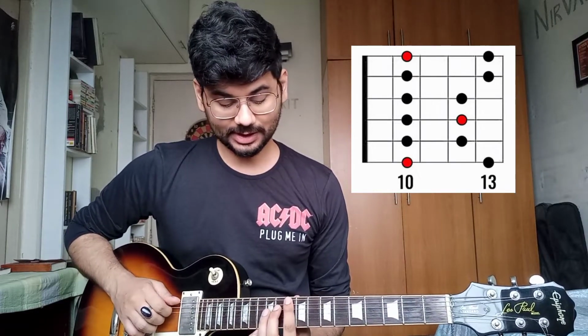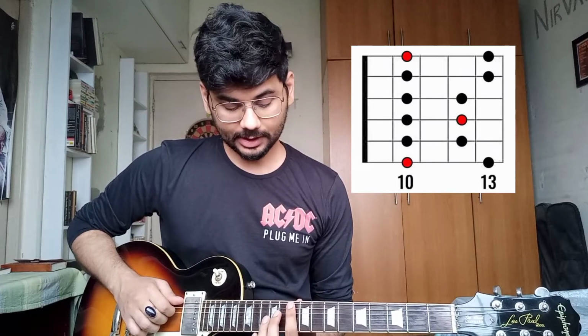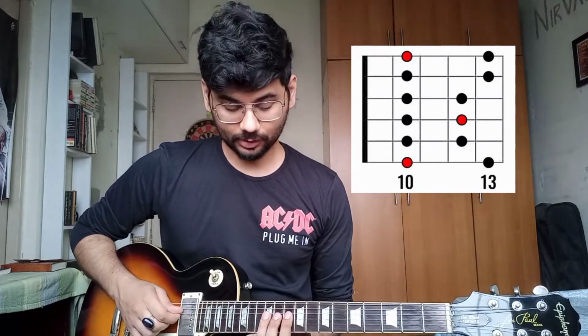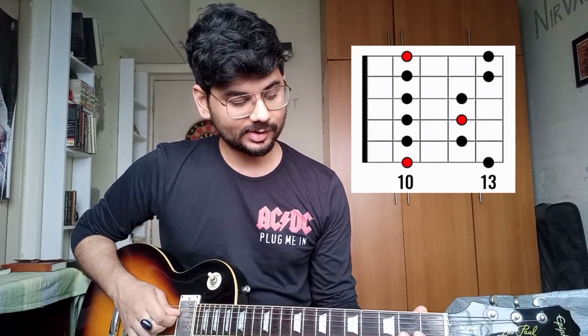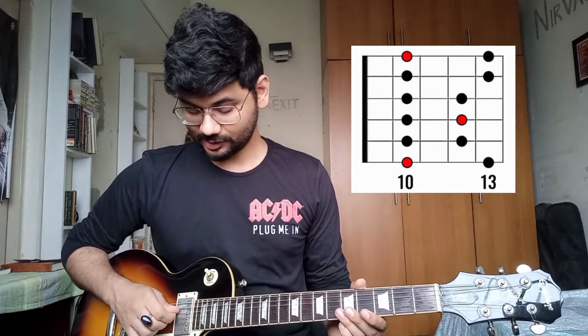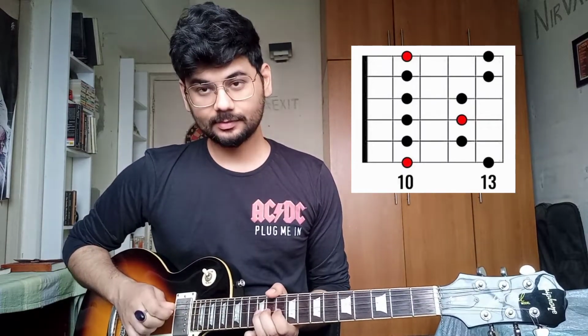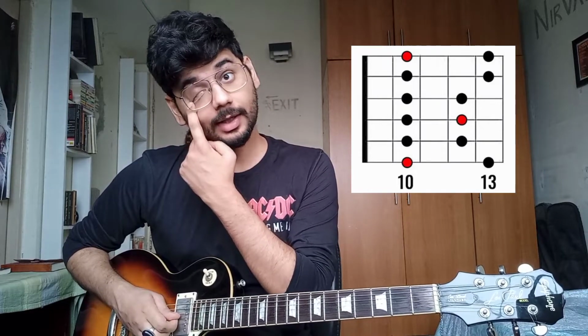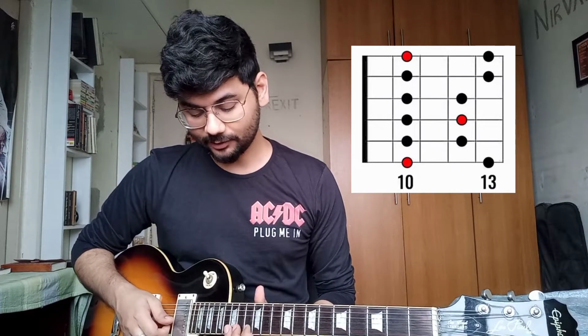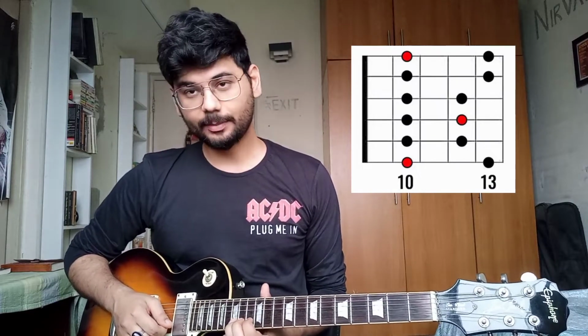So we got the 10th fret on the low E string, which is a D. Now I want you to take 2 strings below that and 2 frets ahead of that. So the 12th fret on the D string is also a D note, and you can remember this because the notes on the 12th fret are the same as the open string. So if this is an open D string, then we get a D note on the 12th fret as well. And the last 2 Ds that we have is one on the 15th fret of the B string.